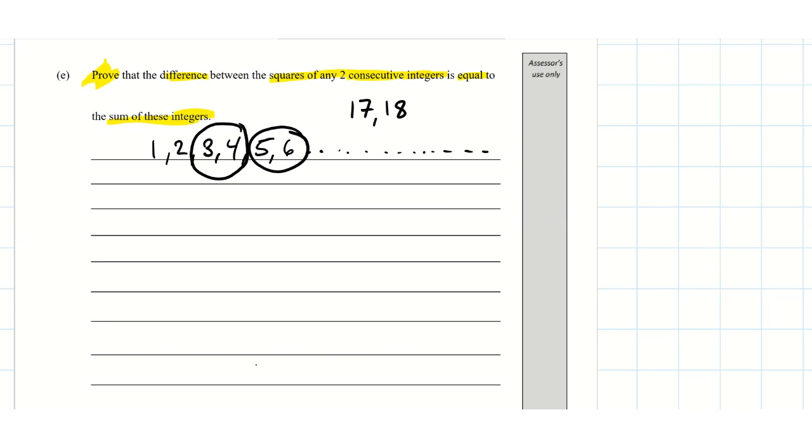I'm going to choose X. If I wanted the next consecutive integer, how would I write that? I want it to be 1 larger than X, so I'm going to choose X plus 1.